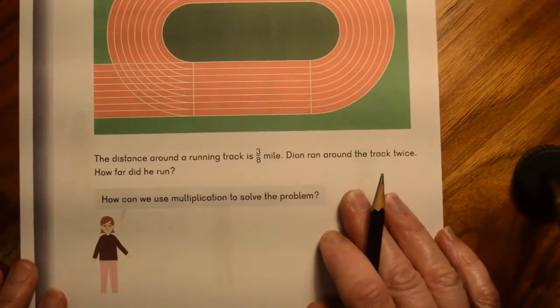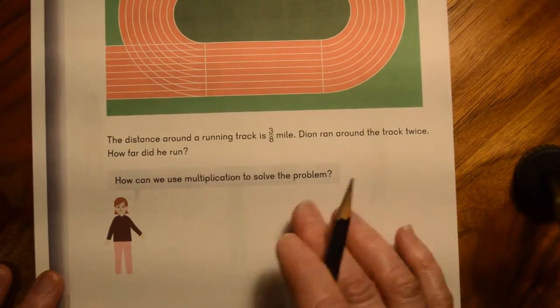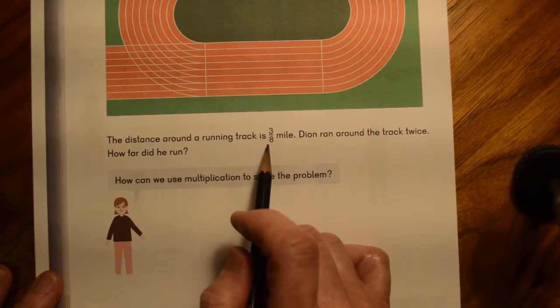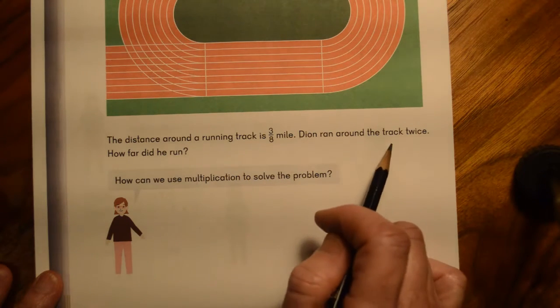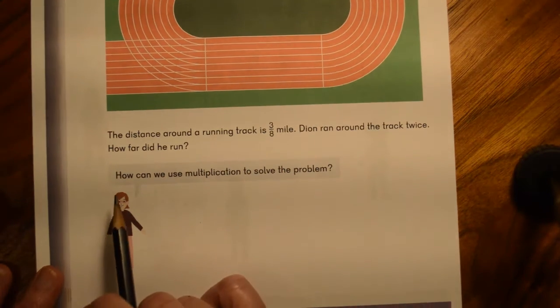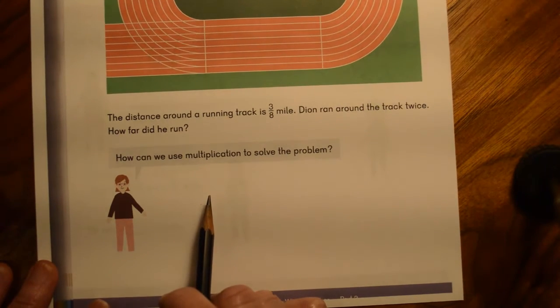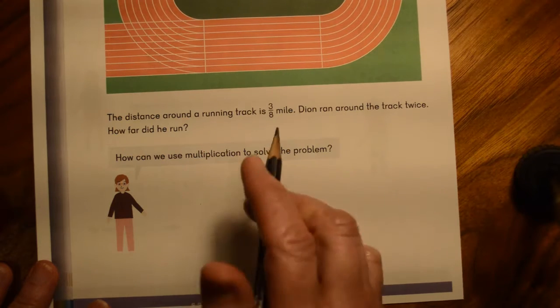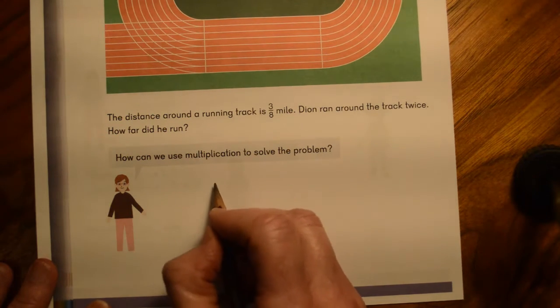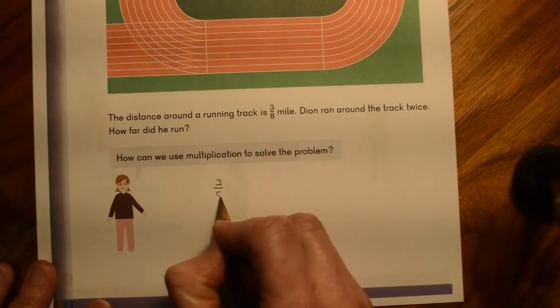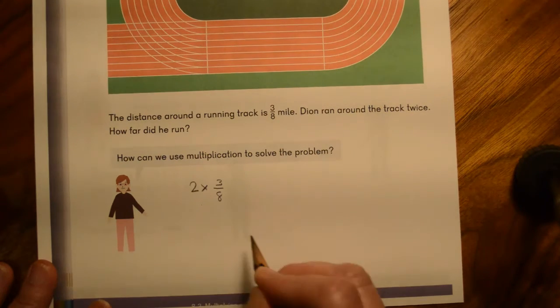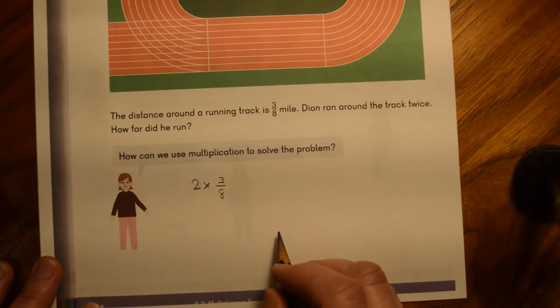Okay, so the problem that we're going to look at first here is the distance around a track is 3/8 of a mile. Dion ran around the track twice. How far did he run? And they asked the question, how can we use multiplication to solve this problem? So hopefully you would say, oh, well, it's 3/8 2 times. All right, so I'm going to do 2 times 3/8.